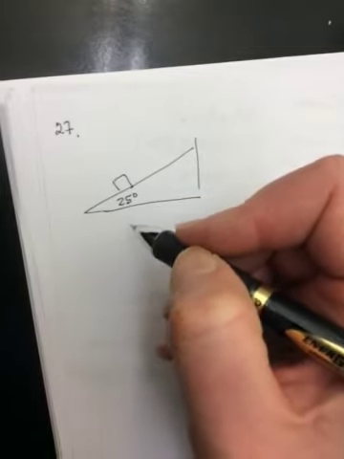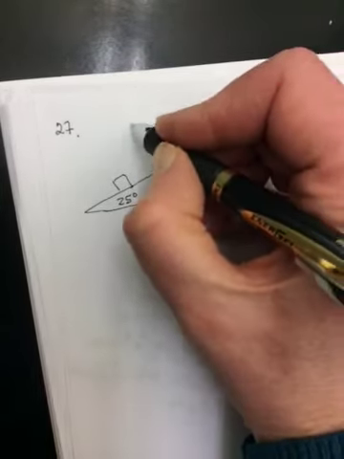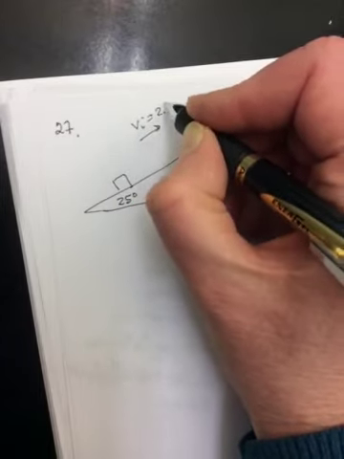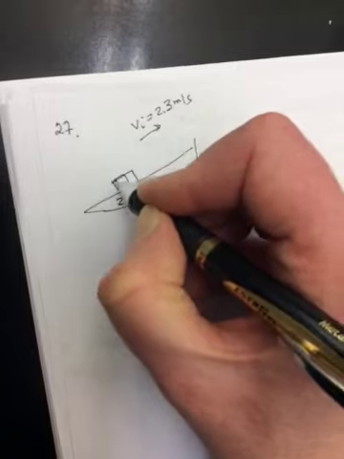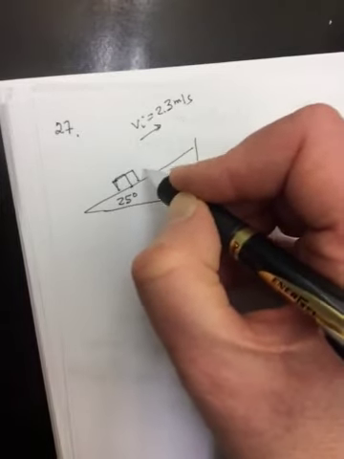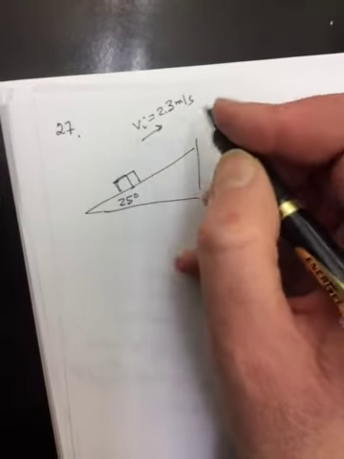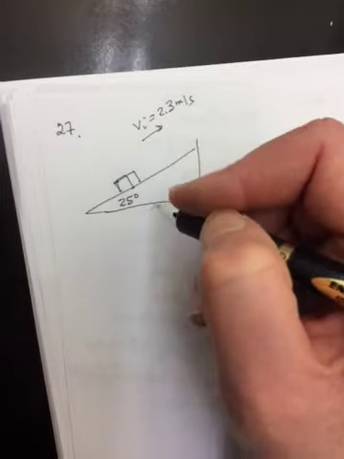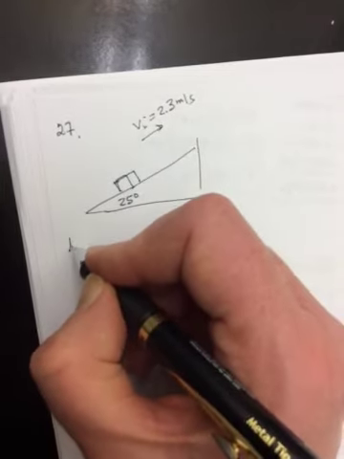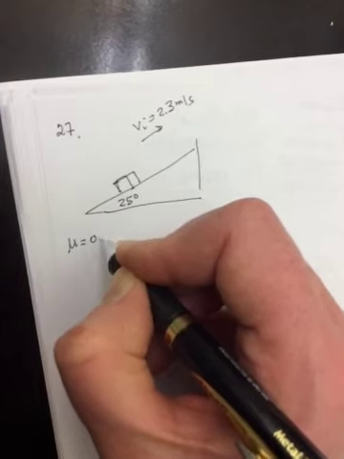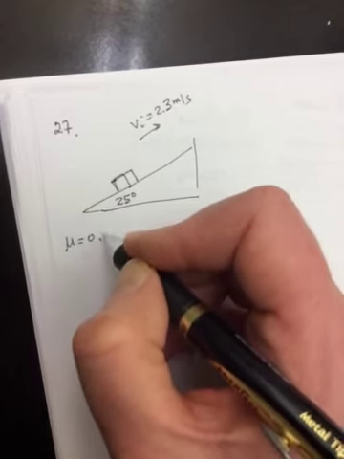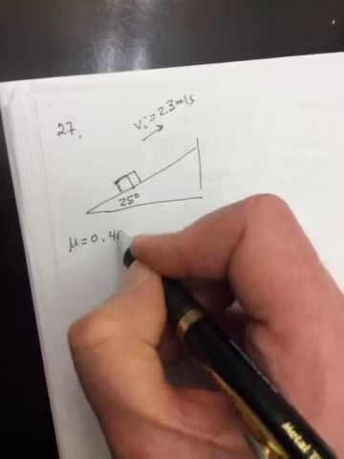If the initial velocity of the coin, so it's going this way, so v_i is 2.3 meters per second, and because they say you flick, it means the force isn't on it anymore, right? You've given it an initial velocity and you've stopped pushing it. It tells you the coefficient of friction is 0.4. How far does the coin go up the board?